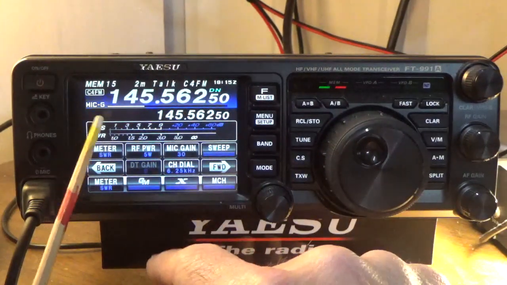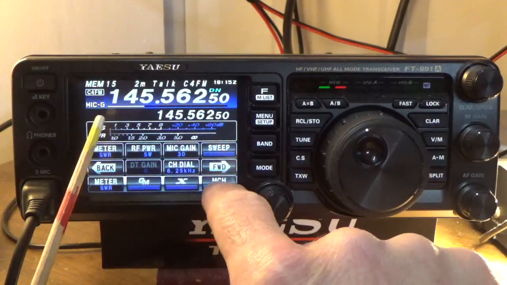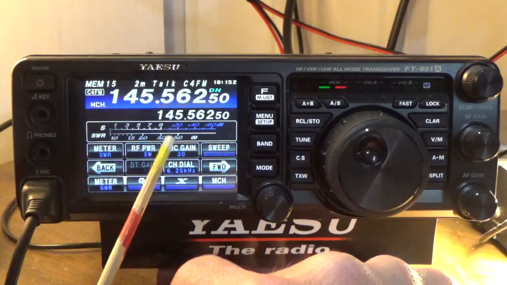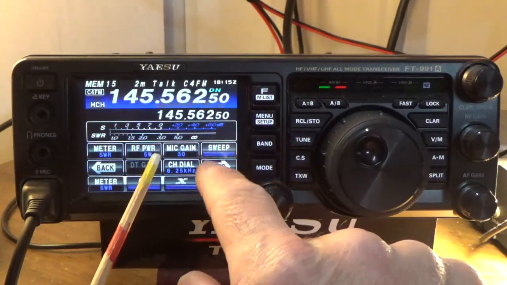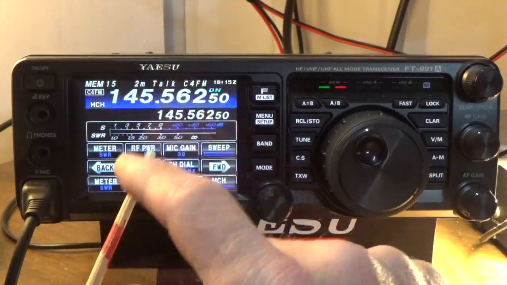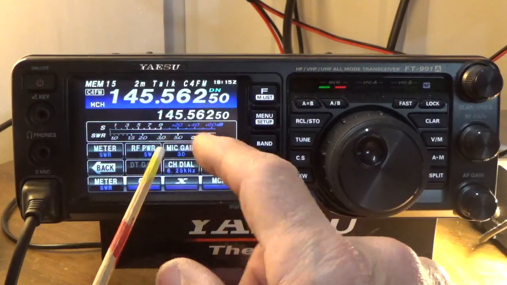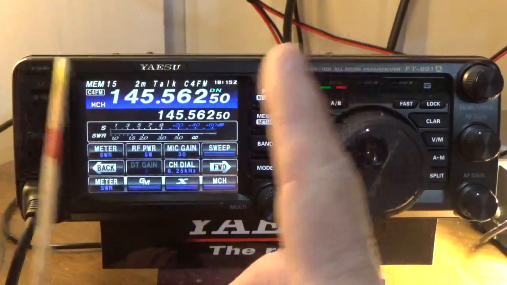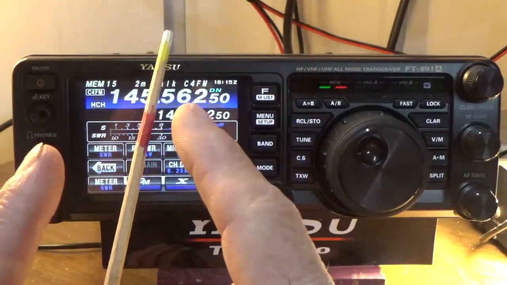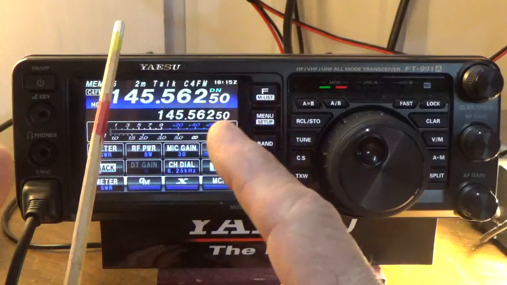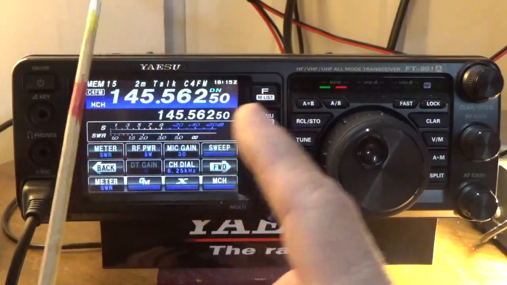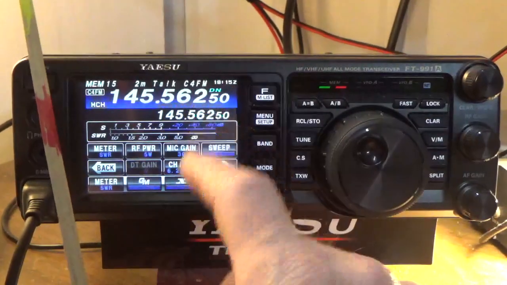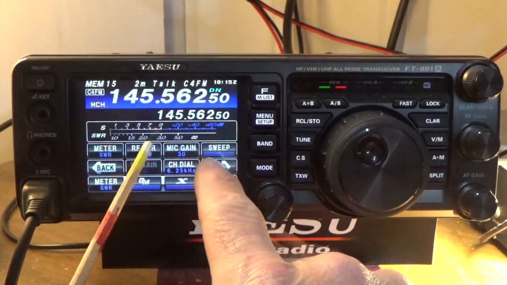Once you're done with the mic gain, you can press the MCH, and that'll release the control up here. Now, the other thing I want to show you is digital narrow and voice wide. Digital narrow is a little bit narrower bandwidth, and voice wide is more acoustical, I would say, or full rate. So I'll let you listen, and you can determine for yourself.